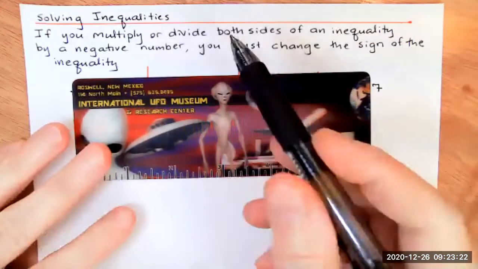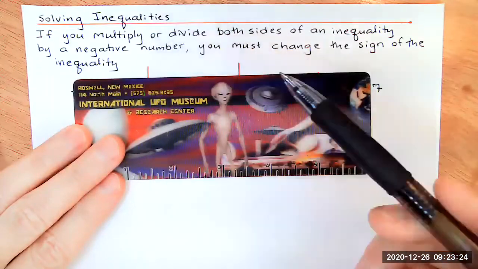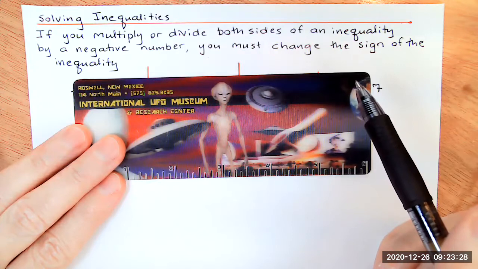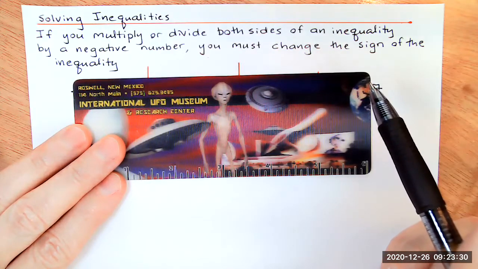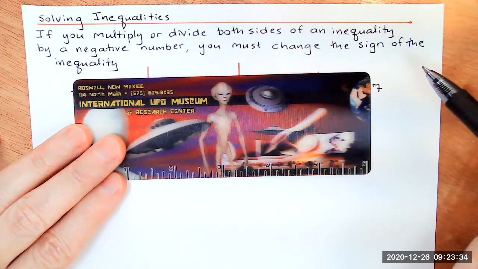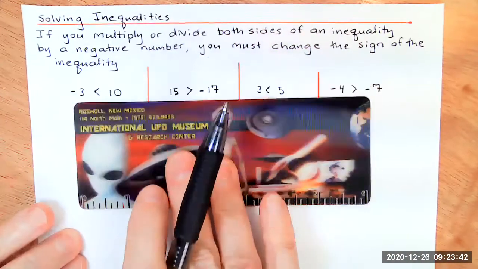All right, let's talk about solving inequalities. Solving inequalities is very similar to solving equations with one exception. If you multiply or divide both sides of an inequality by a negative number, you must change the sign of the inequality. Let's do some examples.